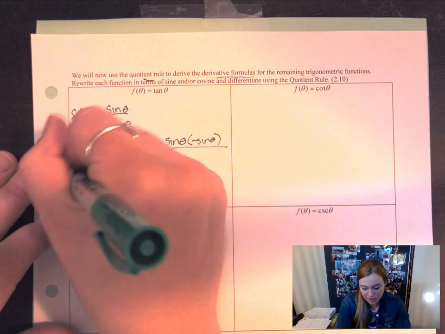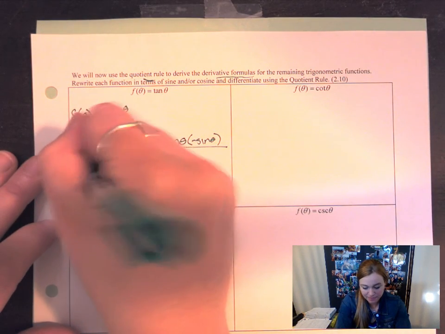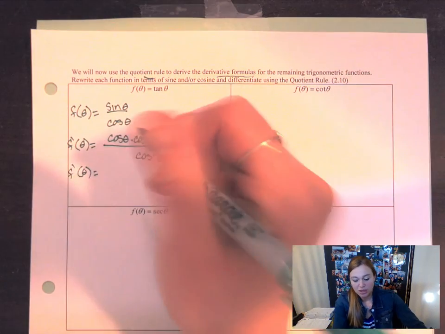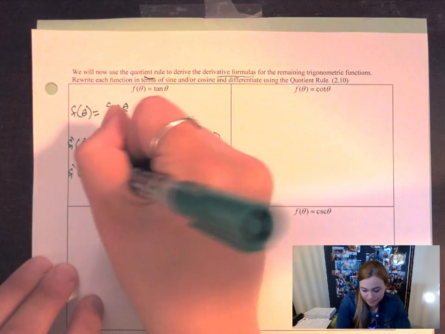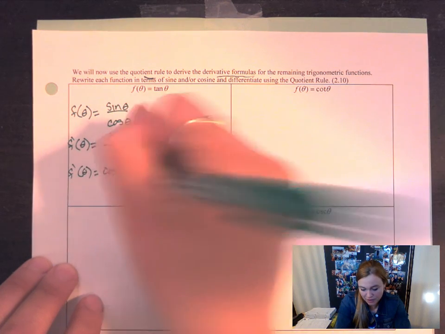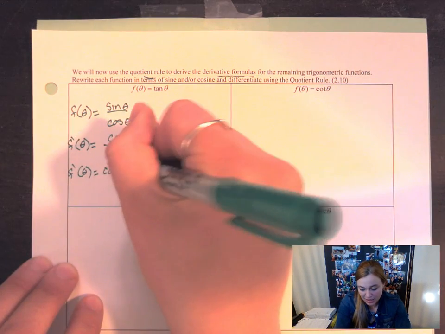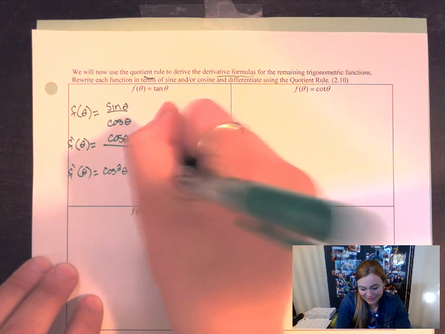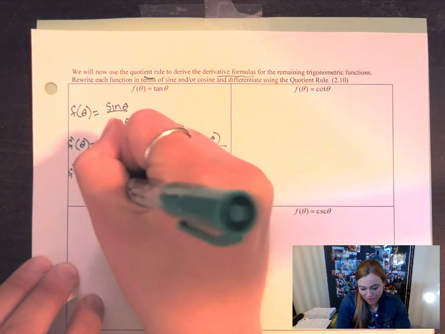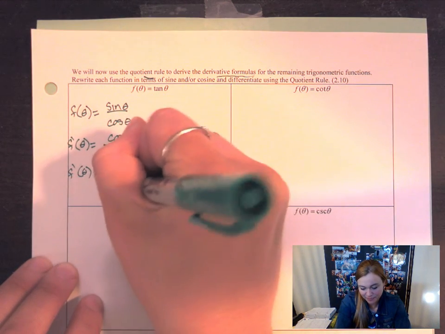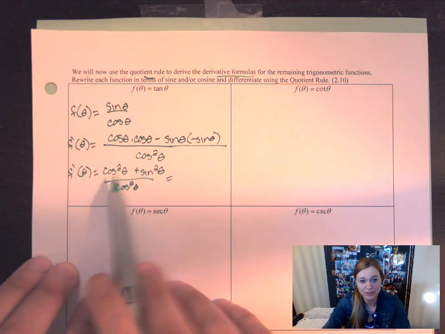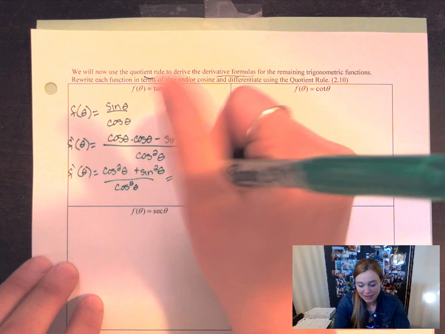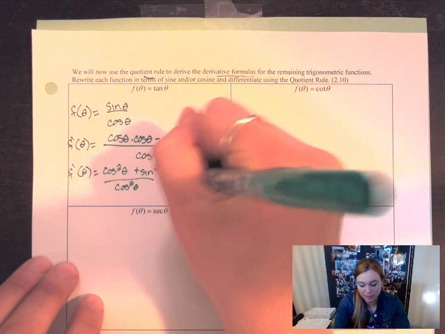Okay, let's keep going. F prime of theta is equal to cosine of theta times cosine of theta is cosine squared of theta plus sine squared of theta. Oh, this is exciting. Over cosine squared of theta. The reason why I say this is exciting is because sine squared plus cosine squared, or cosine squared plus sine squared, is actually equal to 1 according to the Pythagorean identity.